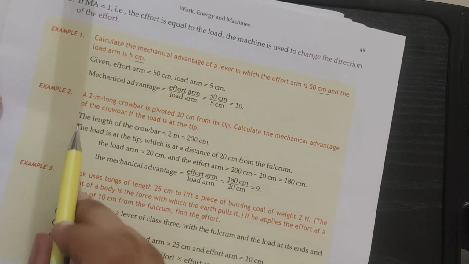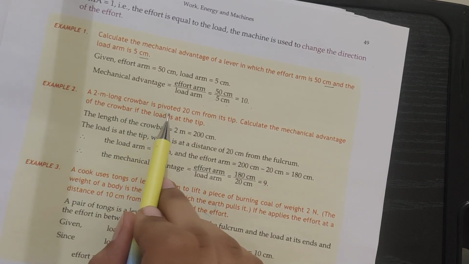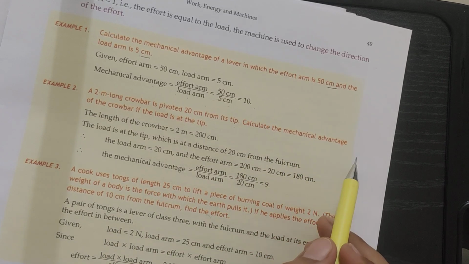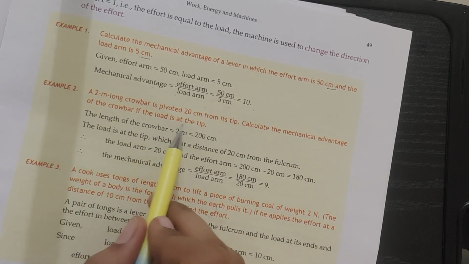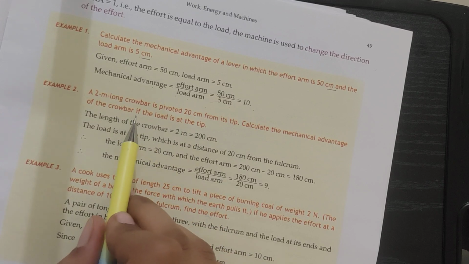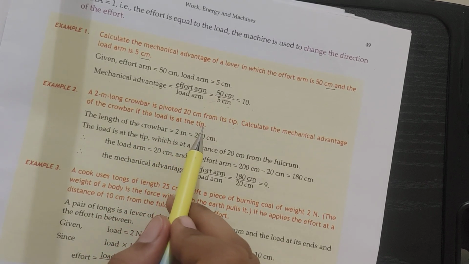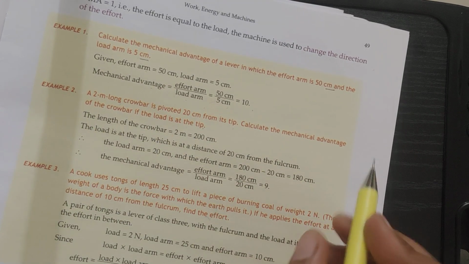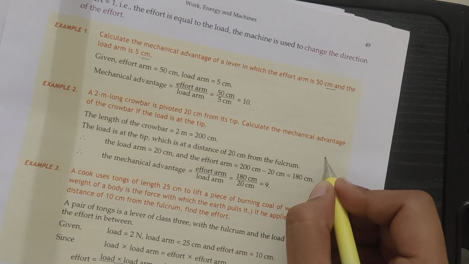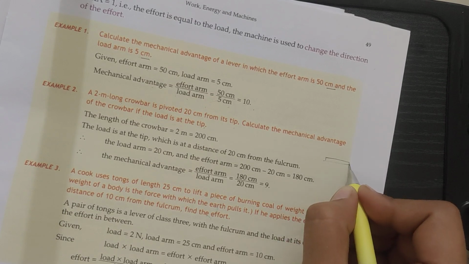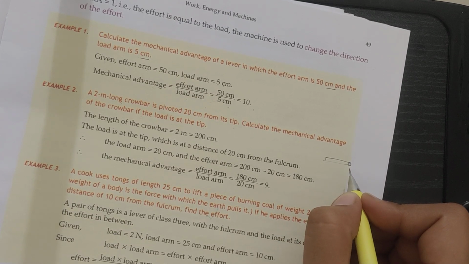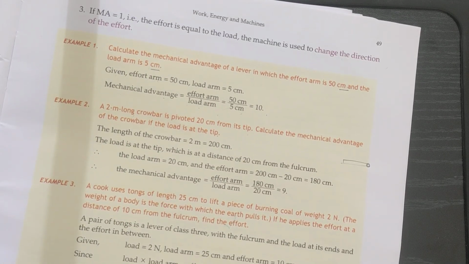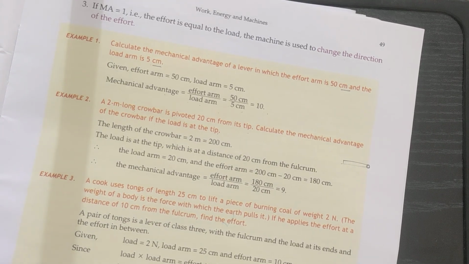The next numerical is: a 2 meter long crowbar is pivoted 20 centimeter from its tip. Calculate the mechanical advantage of the crowbar if the load is at the tip. Okay, crowbar is 2 meter long. Crowbar is also a kind of tool which is used to pick up the stones. It is mostly used by the jewelers.